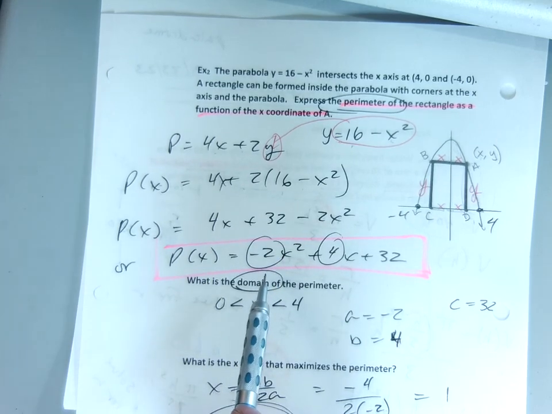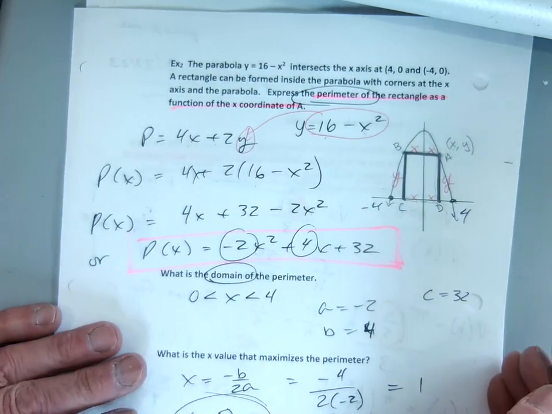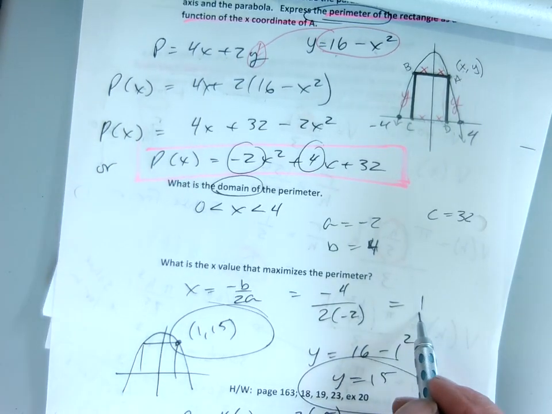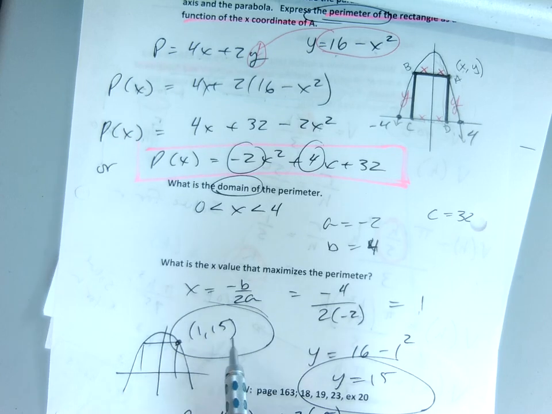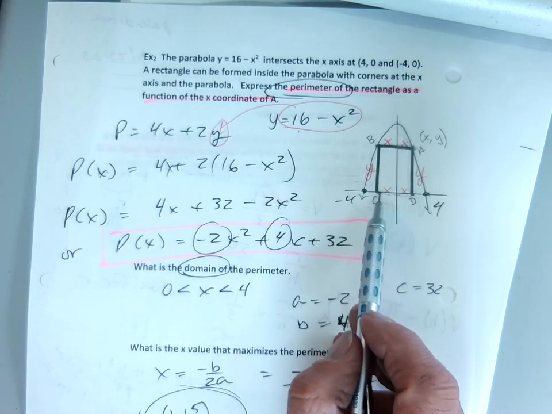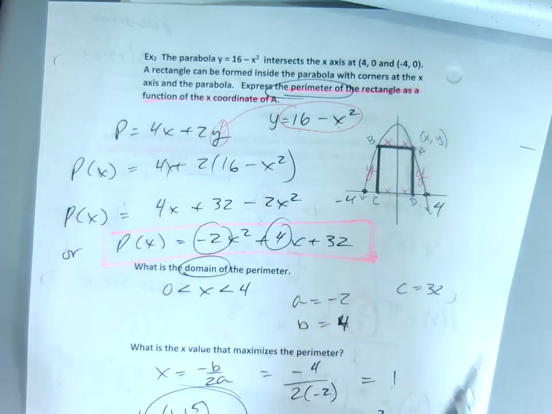Okay, now I could graph this. I could graph this equation to find the maximum, but I used my negative b over 2a. I thought that was easier, and we wound up with about an answer of 1. Okay. So once I get the 1, I plug it back in. I get a point at 1, 15. Okay, so then I know my perimeter has to be 34 units. Okay, perimeter domain is the size of the x's. Anywhere from 0 to 4 is the domain of my x's.